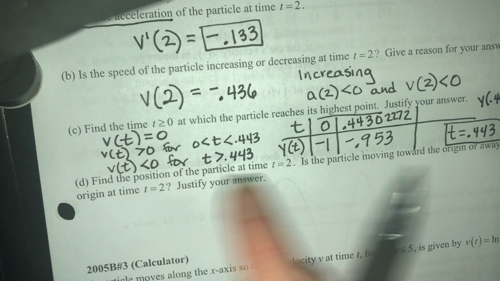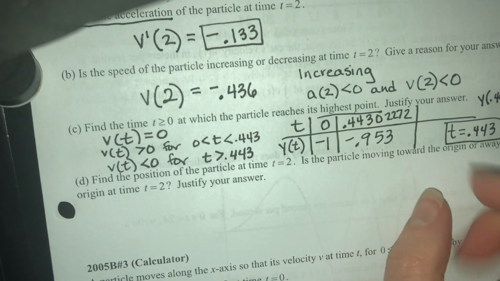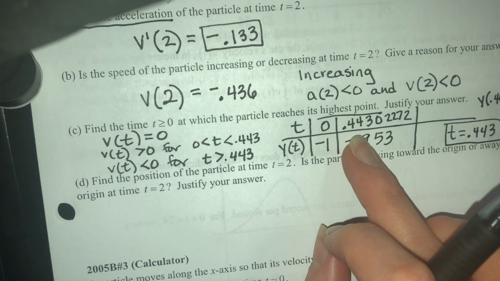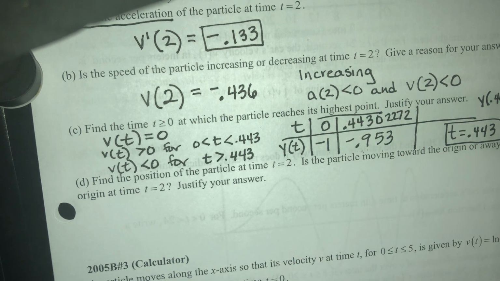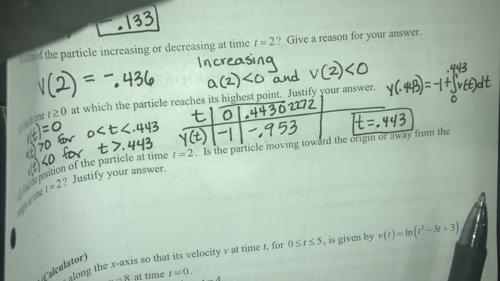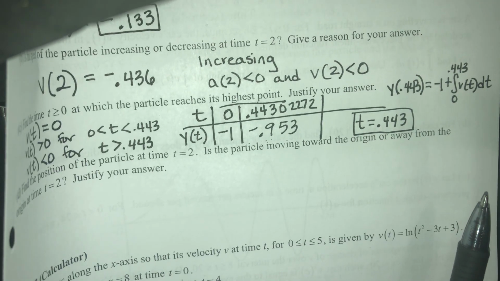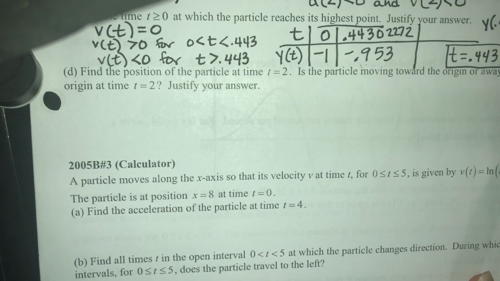You get 1 point for identifying 0.443 as a candidate. So even if you got the answer wrong, but you noticed 0.443 was a candidate, you'd get a point. And then you get 1 point for your complete justification of the absolute maximum. And of course, that last point's hard to get because all the work that I have shown here is required. I haven't shown anything optional to get that complete justification point.